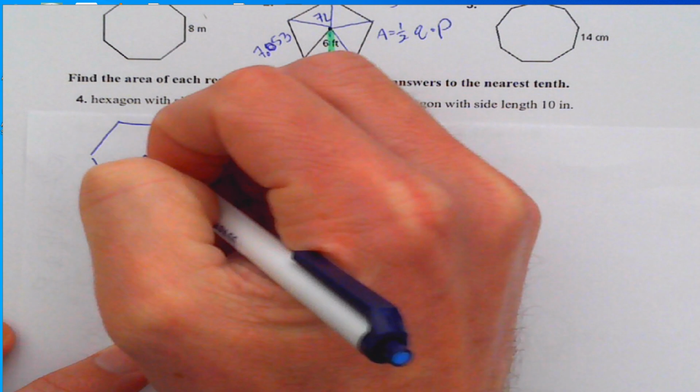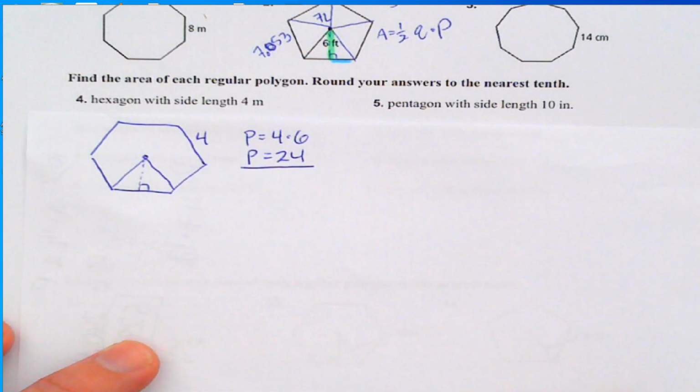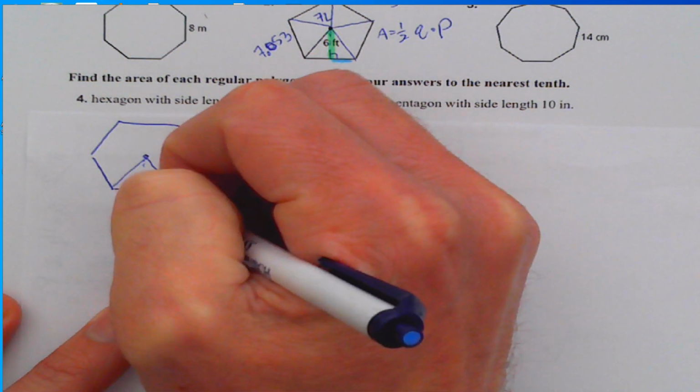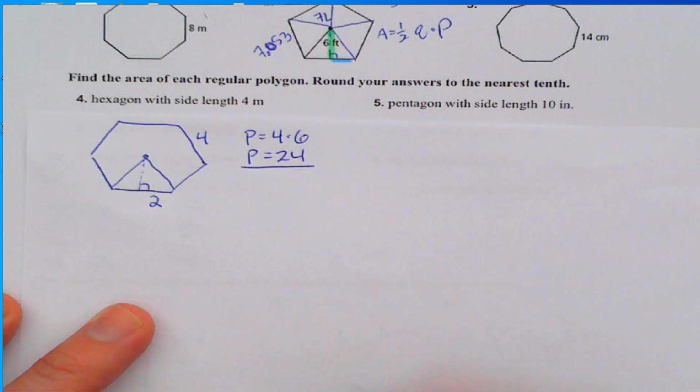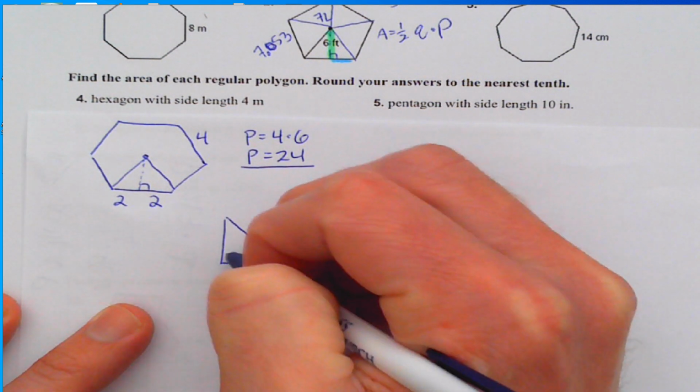We want to draw in our apothem right there. Now it cuts the side length in half, so that becomes 2, and this is 2. So we have our triangle looks like this.